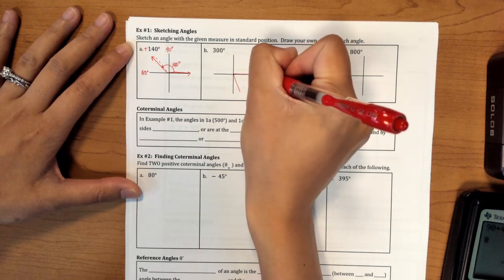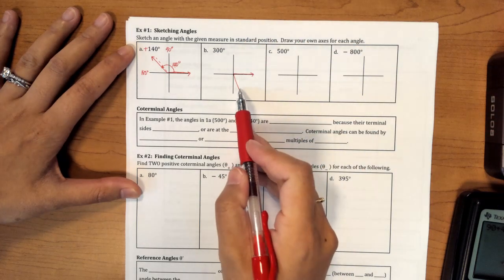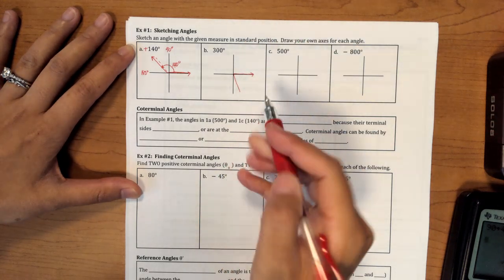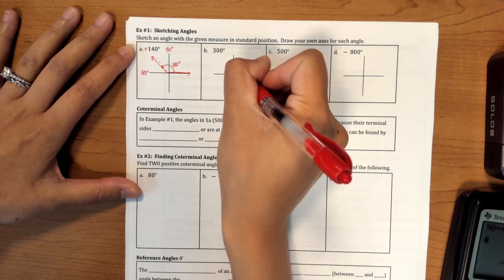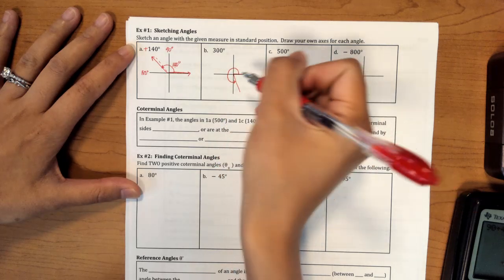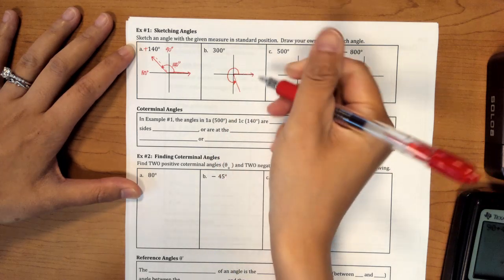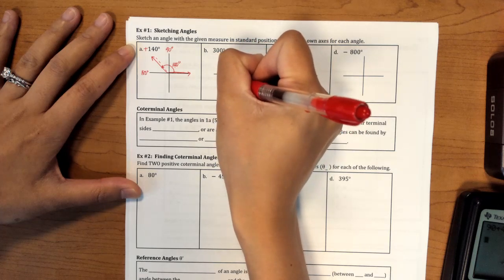I almost forgot my initial value. So this one I want you to be careful of. We're not going to draw the acute angle, right? So we're going to go positive because it's up for positive. Go all the way past 270 and label this as 300 degrees.